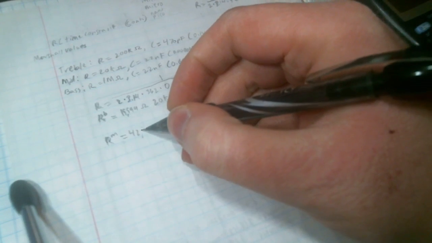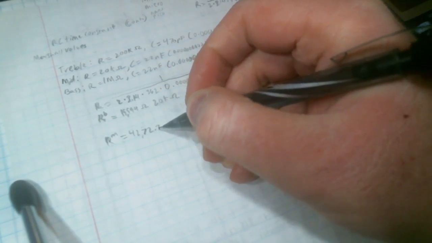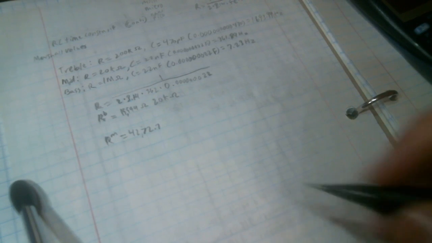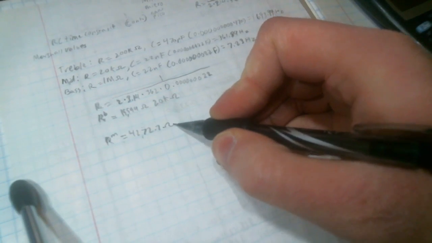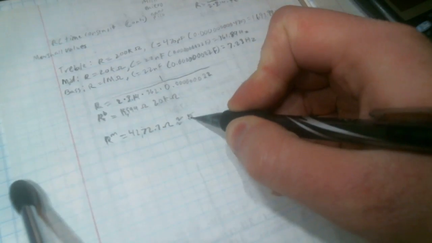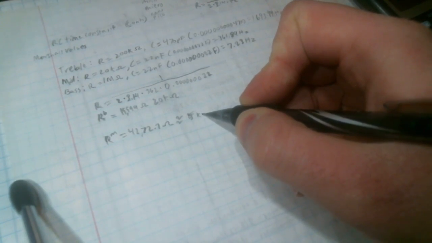So 4272.7 ohms, which is roughly a 5 kilo ohm resistor.